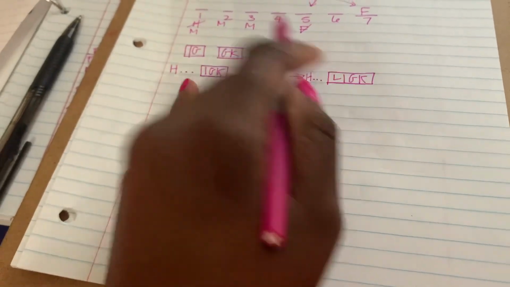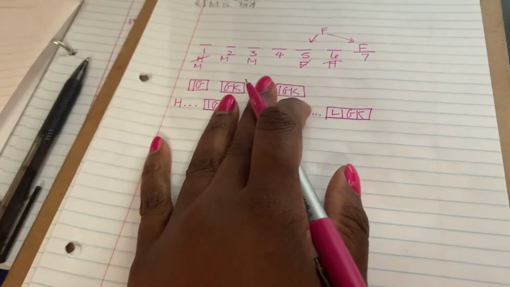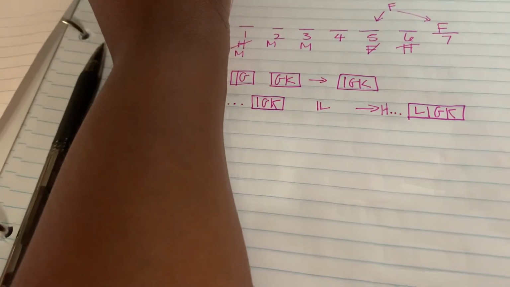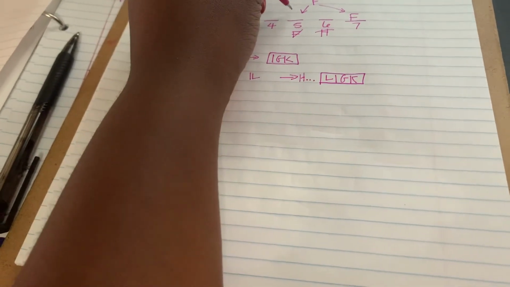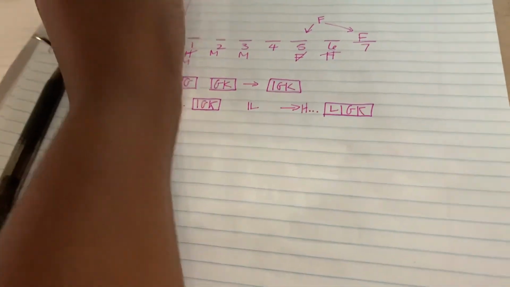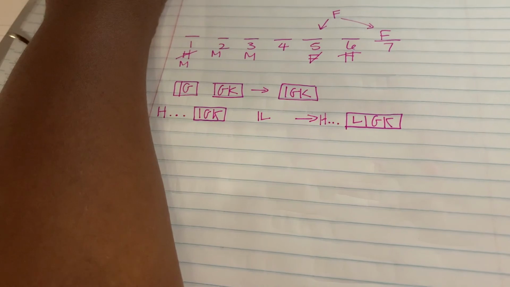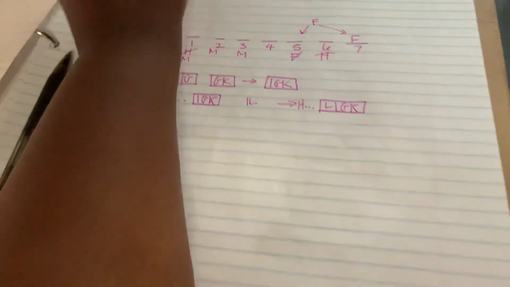So we know that H cannot be 6, because it has to be before L-I-G-K. And one of the things is H is 4th. But we know that H can't be 4th because if H is 4th, then L-I-G-K won't fit. I did that completely out of order, but we just know that that's not going to work. So I can mark that out.